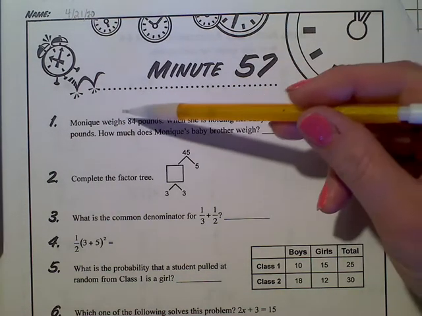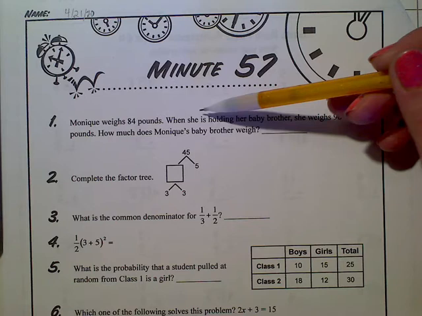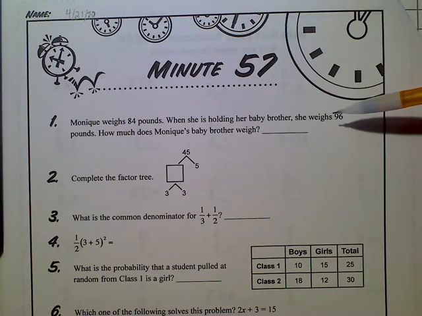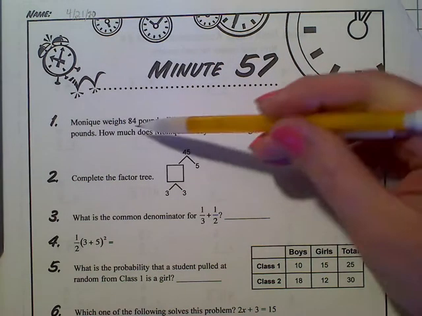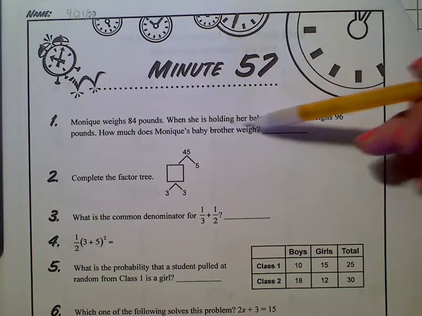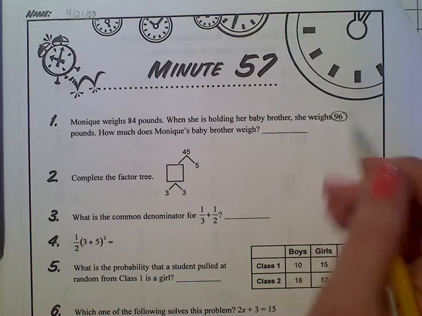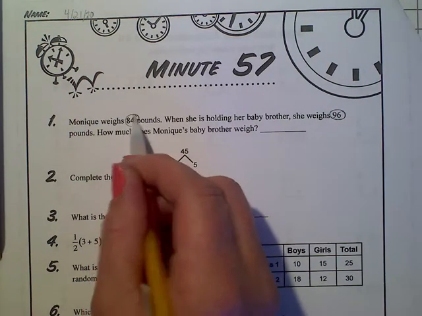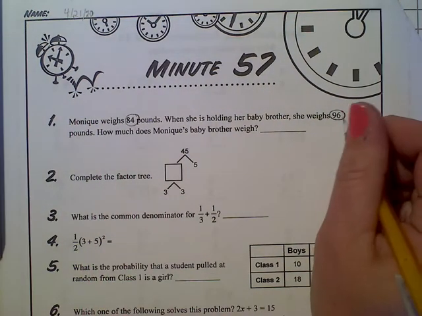It says number 1 for minute 57. Monique weighs 84 pounds. When she is holding her baby brother she weighs 96 pounds. How much does Monique's baby brother weigh? So if this is what she weighs carrying him, and this is what she weighs on her own, her brother would be the difference between these.